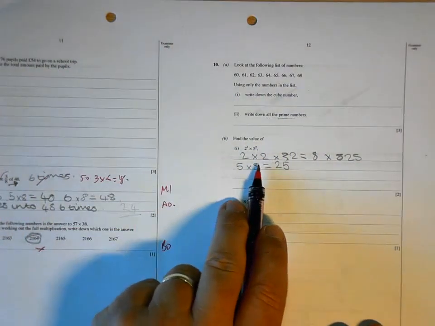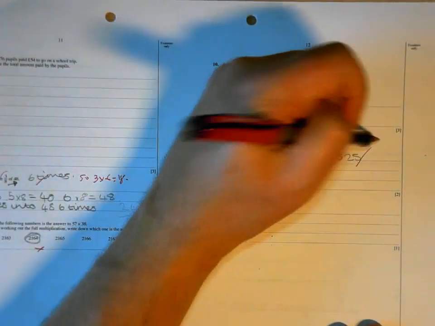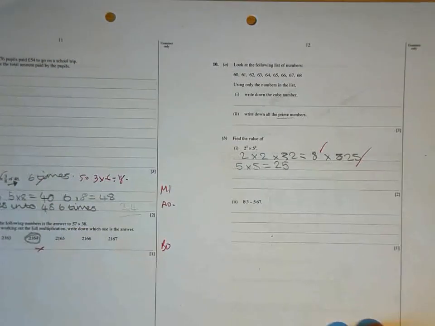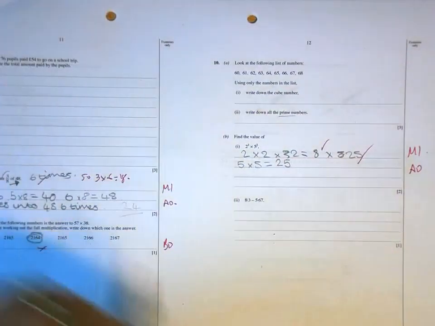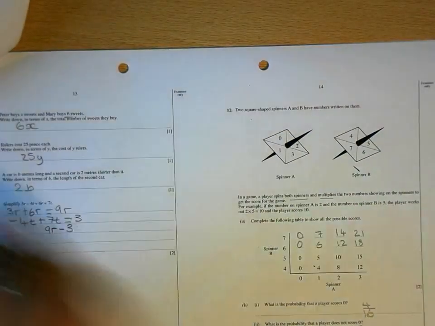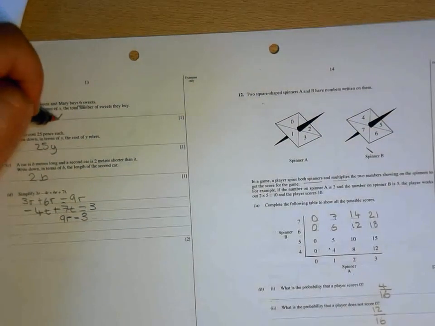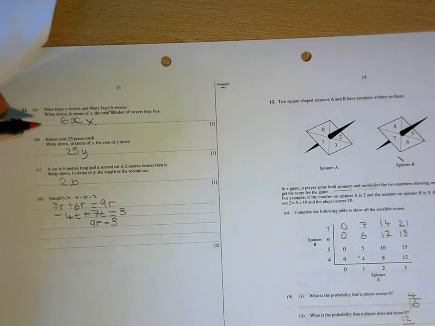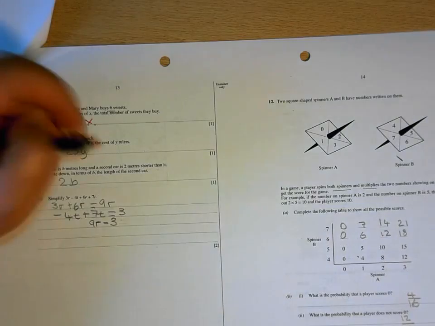2 times 2 times 2 is 8, times 25 is correct, but then you need to actually do the maths to work it out. 2 marks on the page. Now we're going to be doing questions just like this next week, so hopefully that'll make sense to you then.